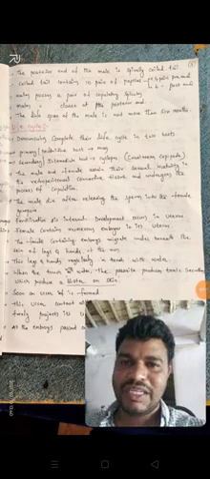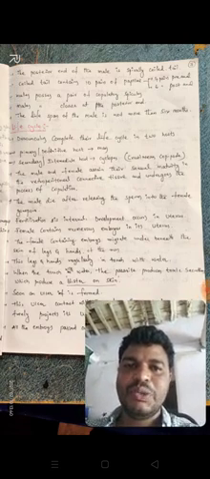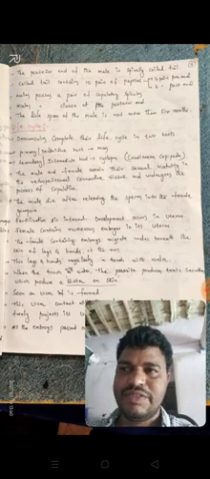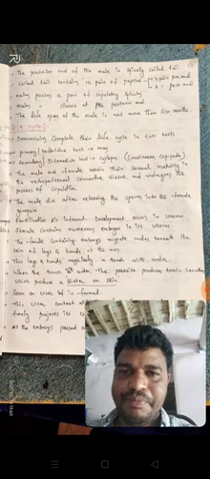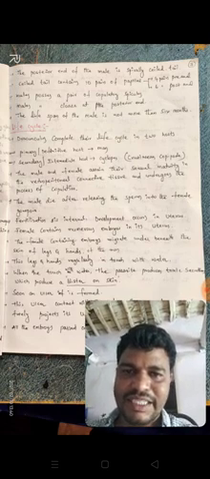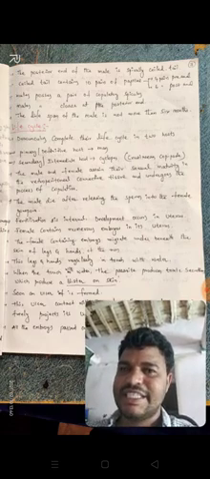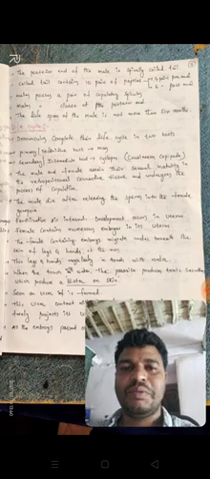Now come to the life cycle. Dracunculus completes its life cycle in 2 hosts. That's why it is called a digenetic parasite. The primary, that is the definitive host, is man, and the secondary, that is the intermediate host, is Cyclops, which is a crustacean copepod.